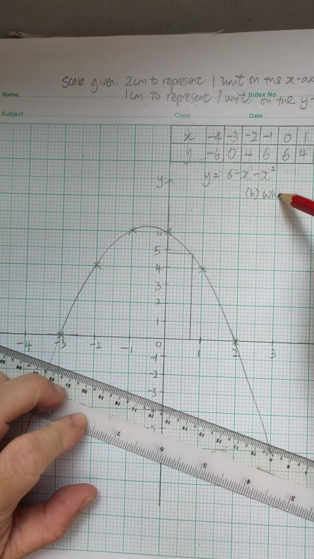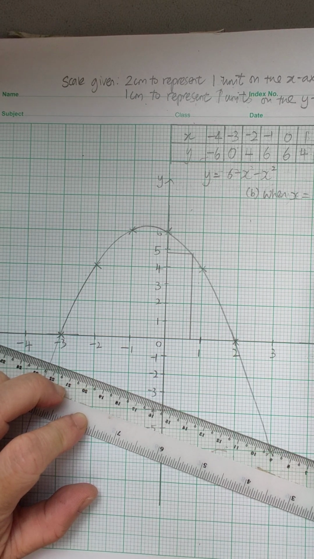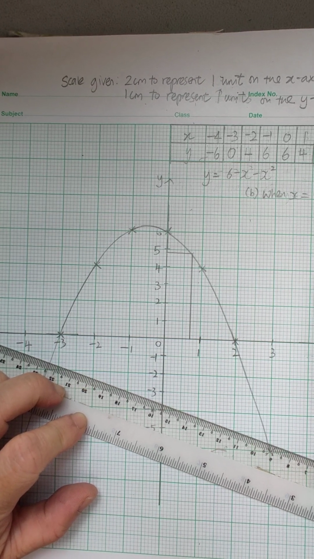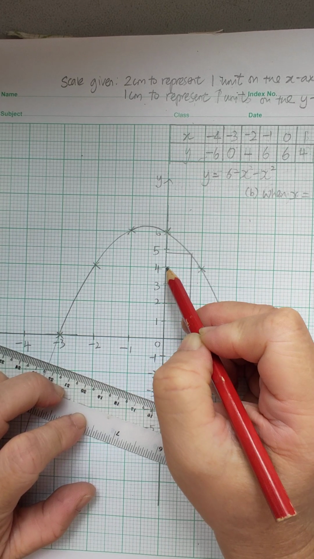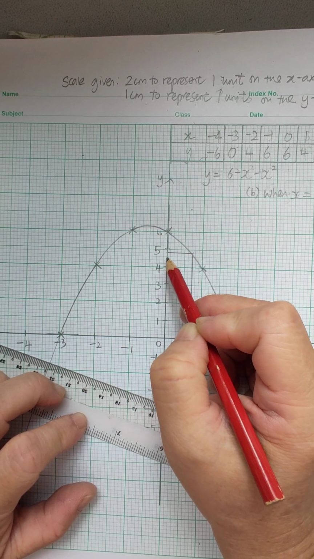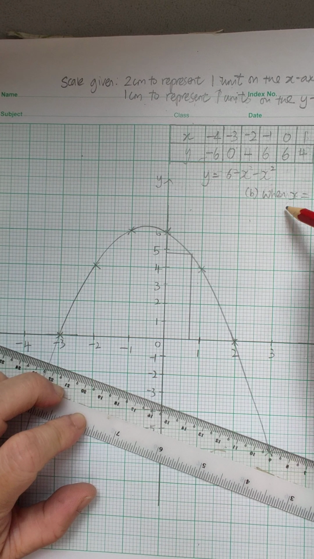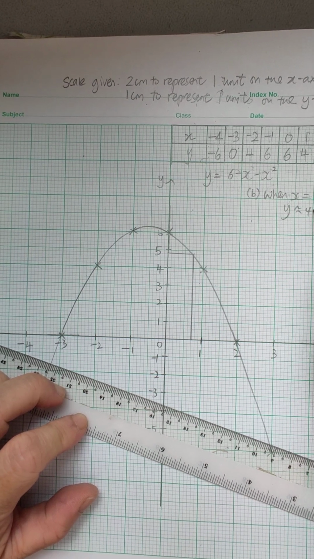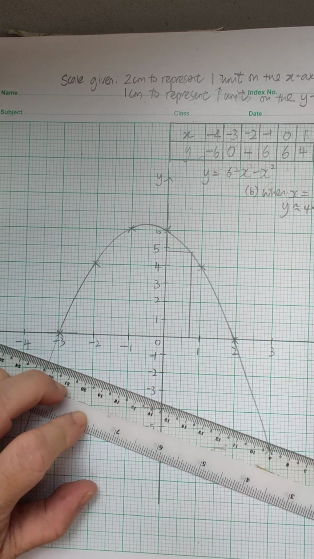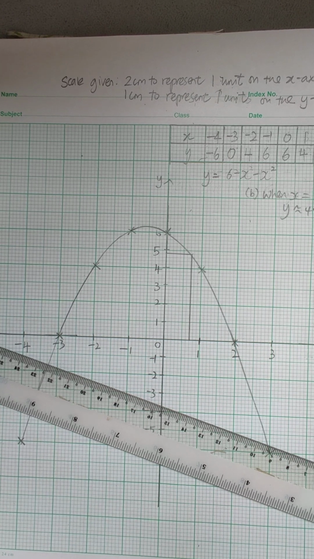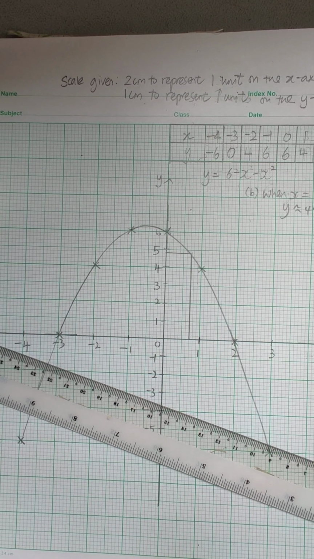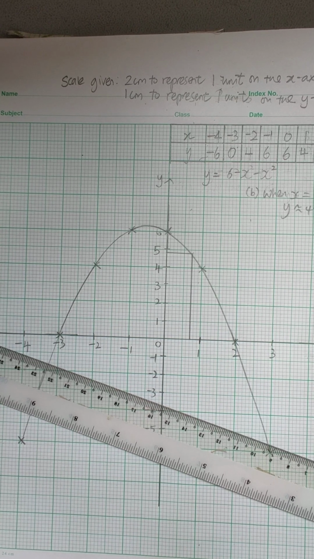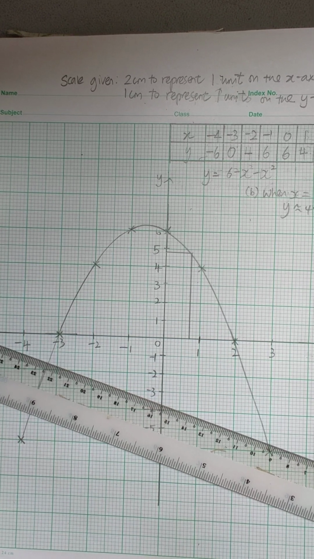So when x is 0.7, from the graph, this value here is 4 point, how do you count? 4.2, 4.4, 4.6, 4.8. So y is approximately 4.8. It's just an approximate value. Let me check the answer. Is it correct? Accurate. Very good. My answer is exactly the same as the book's answer, y equals 4.8, which means my curve is drawn very accurately.